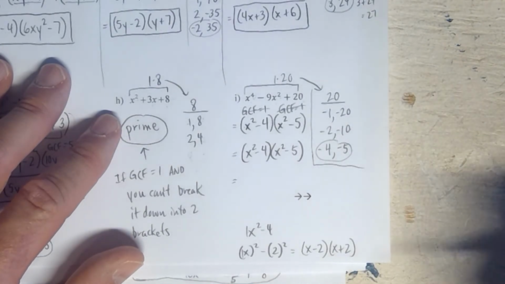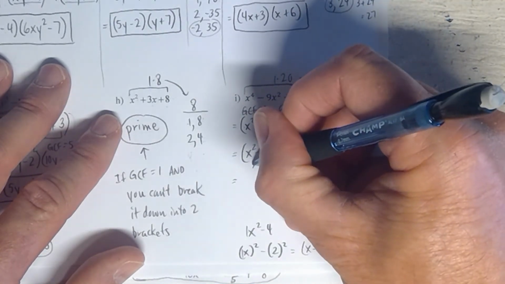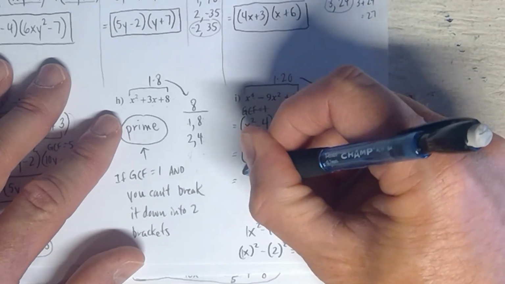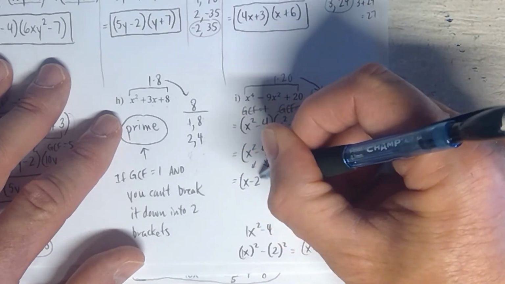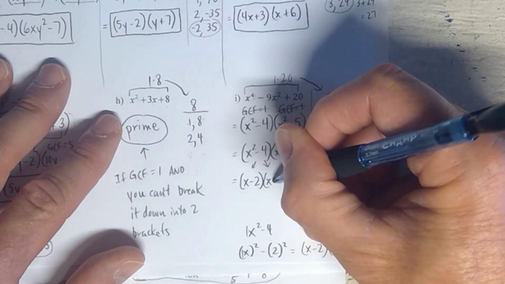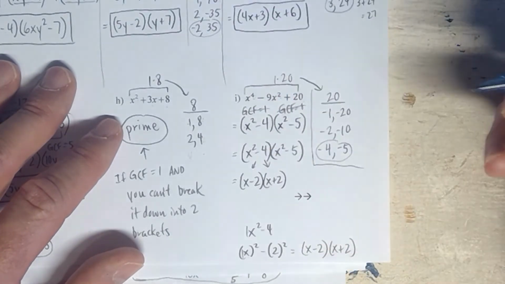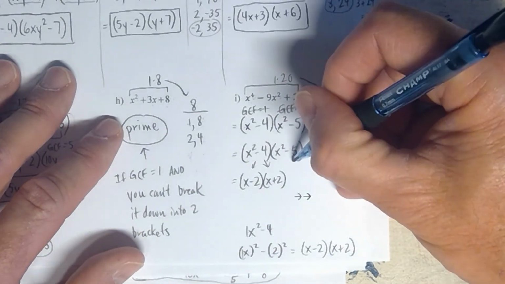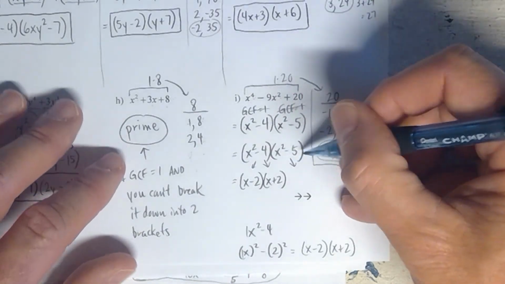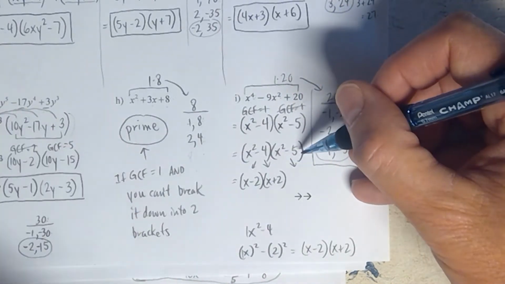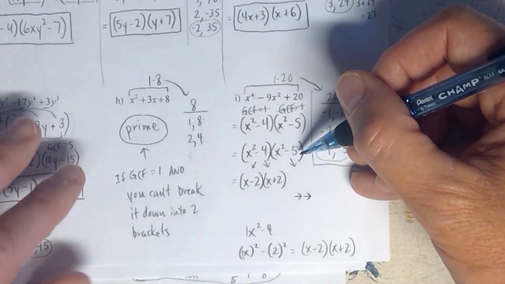So here's what we do. We take the x squared minus 4 and we replace it with these two brand new brackets that it broke down to. It's like taking this one bracket and breaking it down to two smaller ones. And then this third bracket, you might be thinking, hey, that looks like it'll fit too. Almost, but 5 doesn't work, does it?